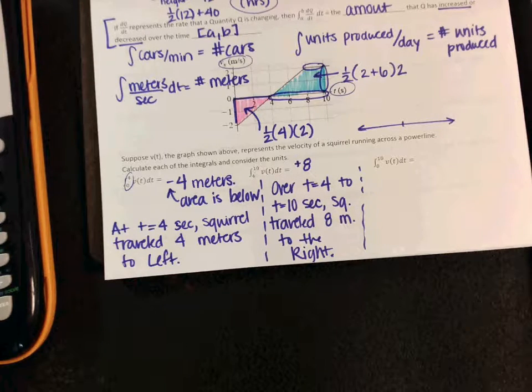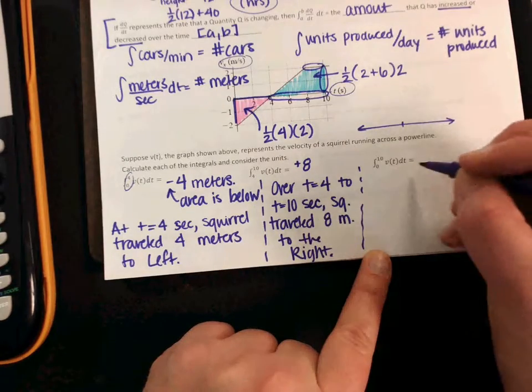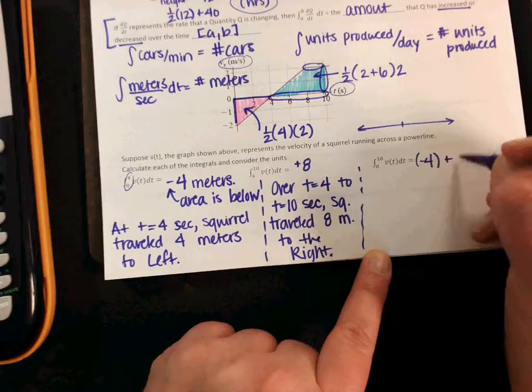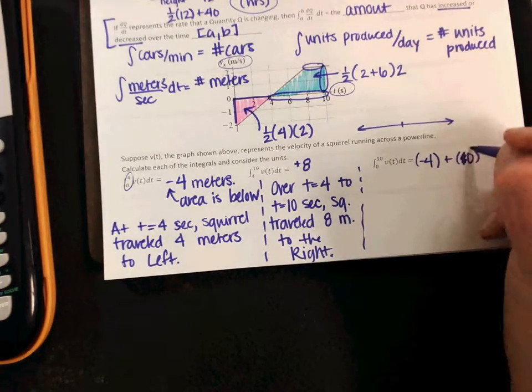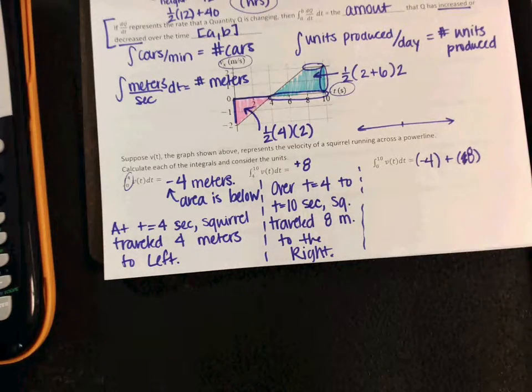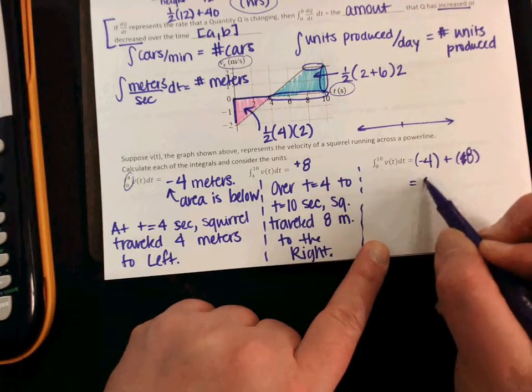So this time we're going from 0 to 10. So from 0 to 10, what would my two values be? -4 plus 8, what's the result? 4.